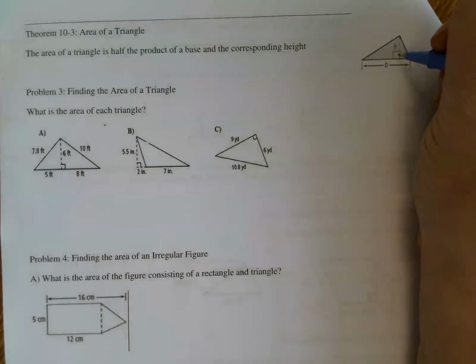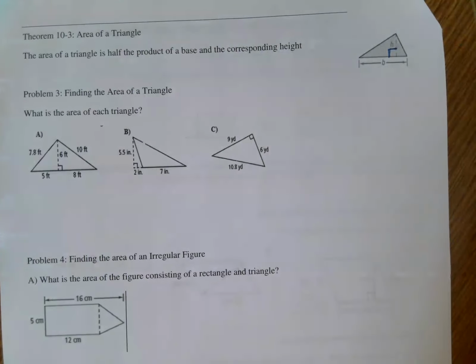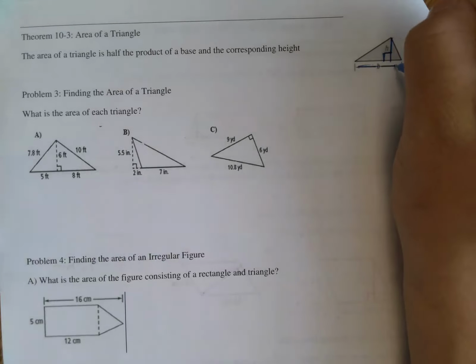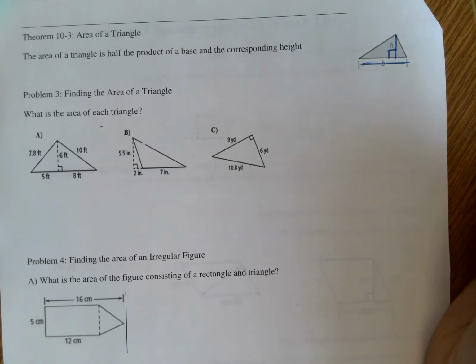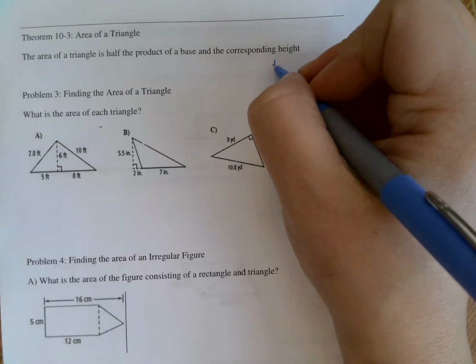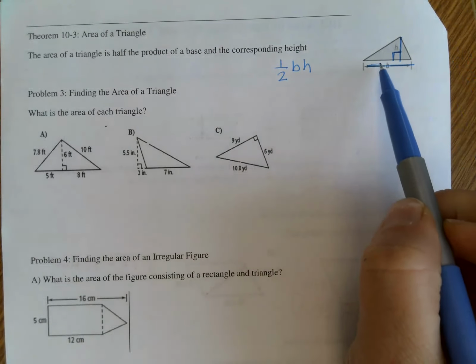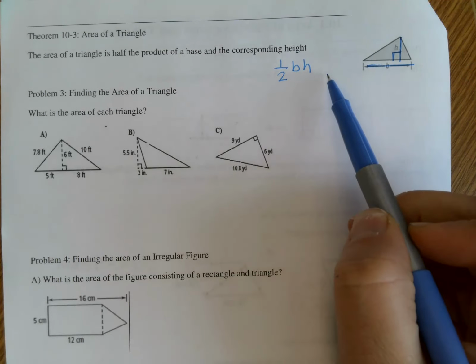When you have a triangle, you always want to look for that 90 degrees. That 90 degrees will give you the height of the shape and then the base in which you're looking for. The biggest thing though with a triangle is the fact that this is half of a rectangle. So my area for a triangle is 1/2 base times height.